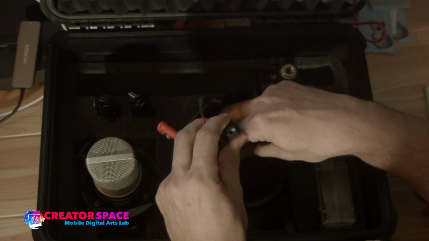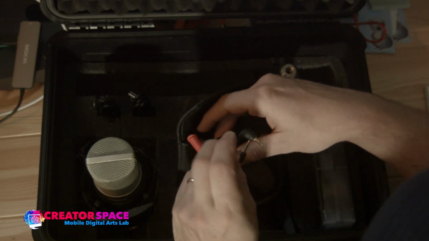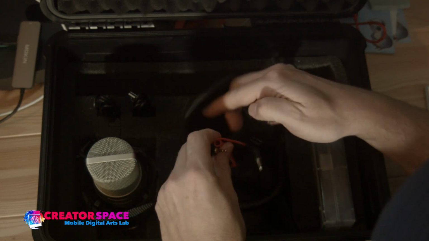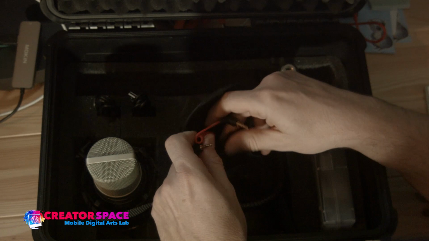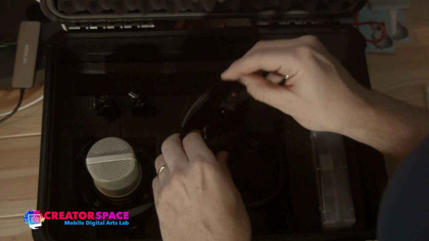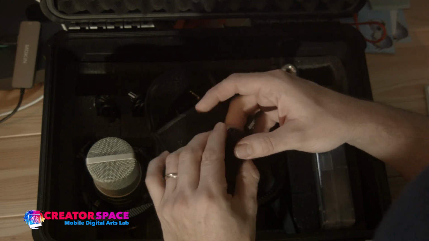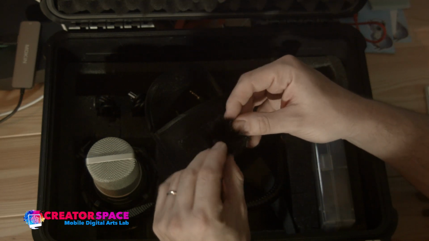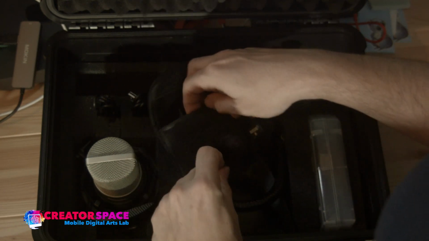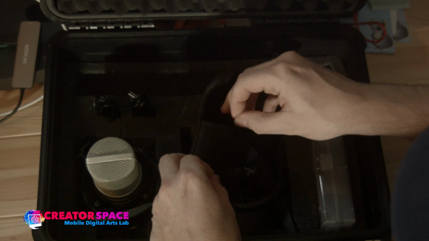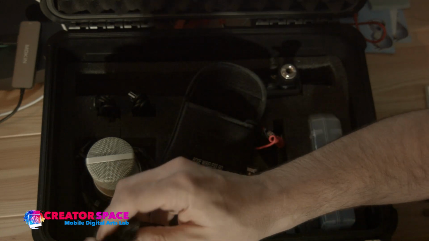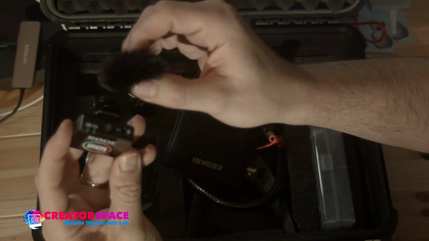Pretty good quality. Again, I'm using it right now. I think it sounds great. It has a good overall quality sound to it, and it's very directional. It won't have a lot of surrounding noise, and with this windscreen, you can just pop it right on. Let me just do a quick demo of that. You just pop it right on to the front here.